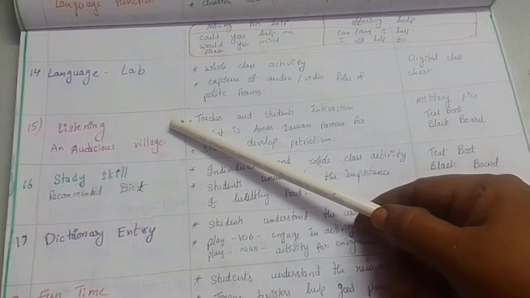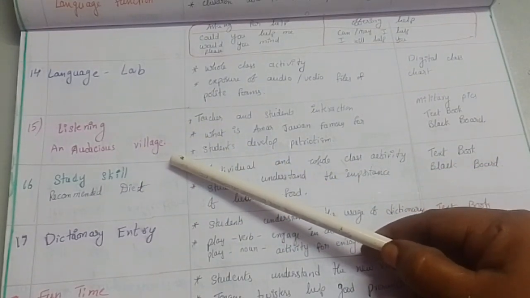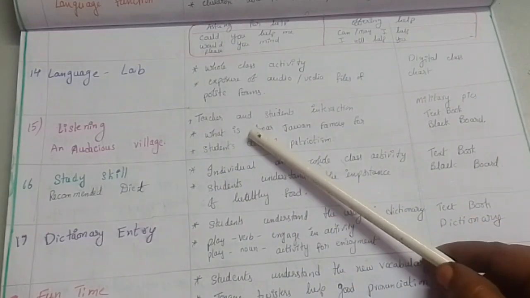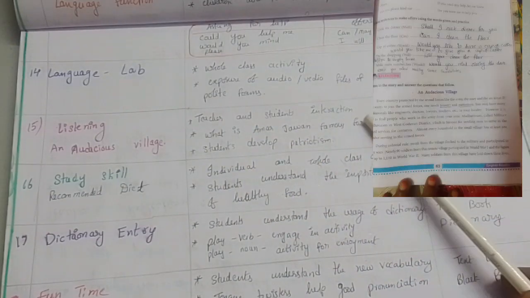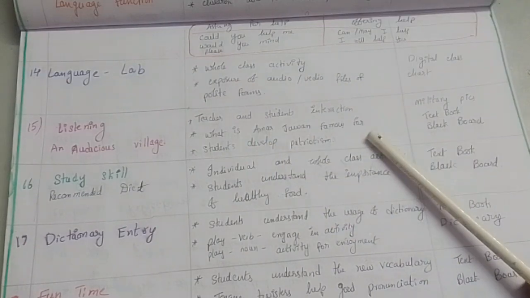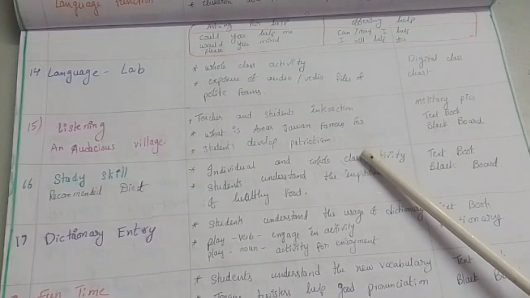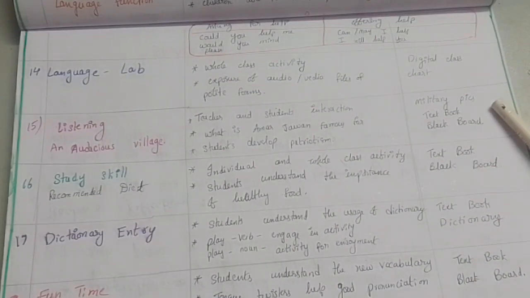Period 15 is a listening activity. We have the listening passage, An Audacious Village, Military Madhavaram. The teacher and students interaction will be there. There will be questions like, what is Amar Jawan famous for? Students develop patriotism through this listening passage. We use the TLM military pics, textbook and blackboard.